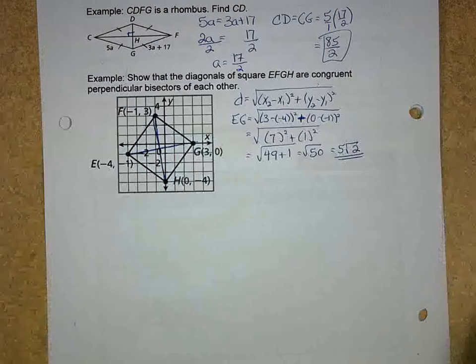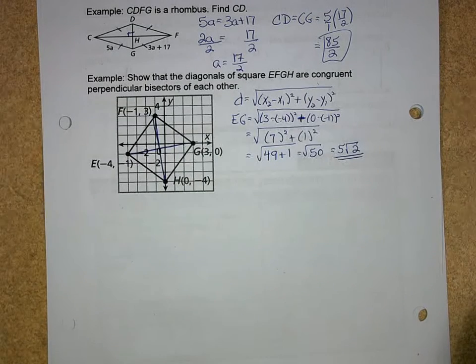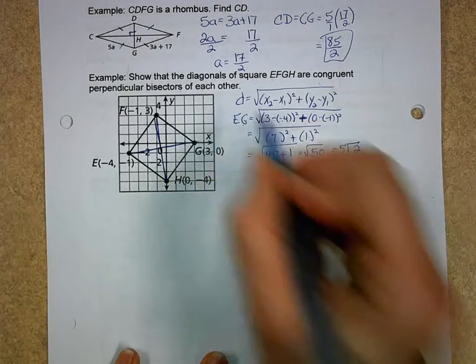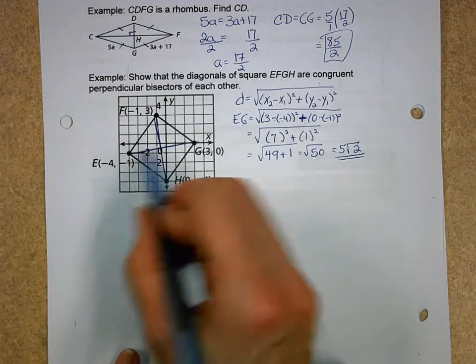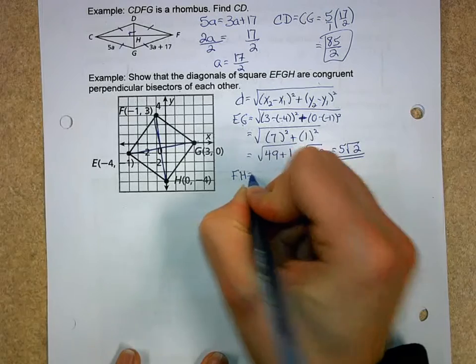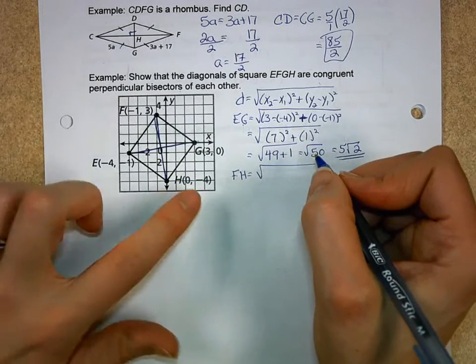Now, if you don't remember how to simplify radicals, we will be reviewing that next week, so just make sure you have those down. But right now, just leave it as 5 root 2. That's the length, notice no bar over the top, of EG. Now, if they're congruent, FH has to be the same thing. So I'm going to use the exact same formula, different numbers this time.